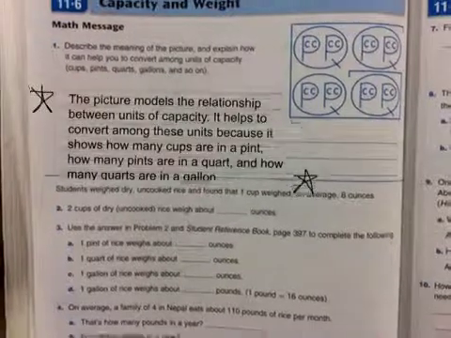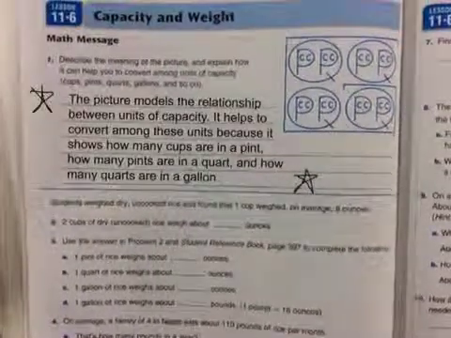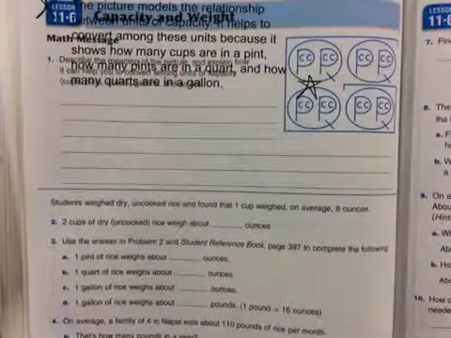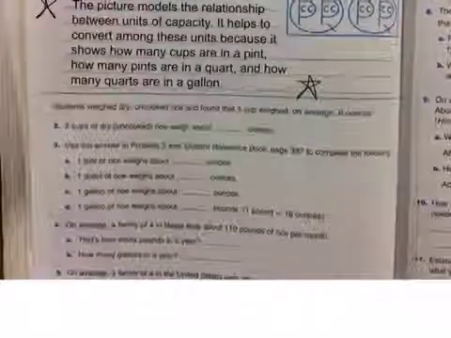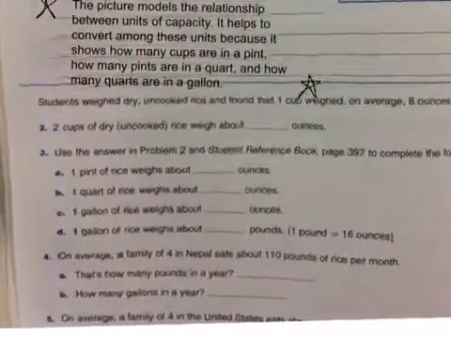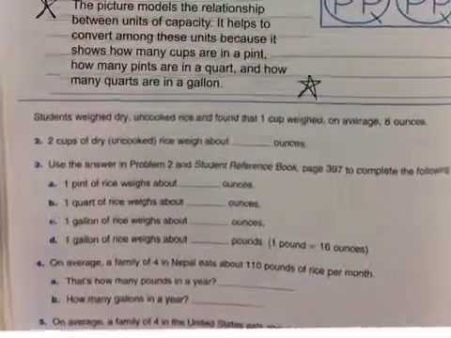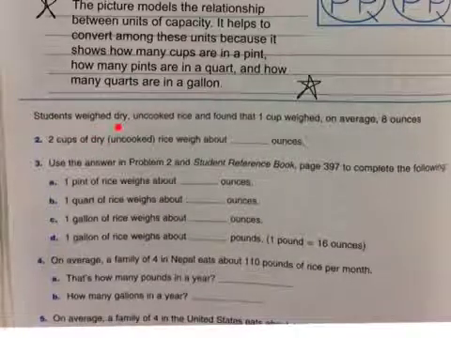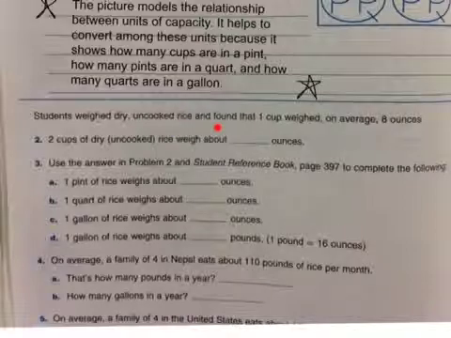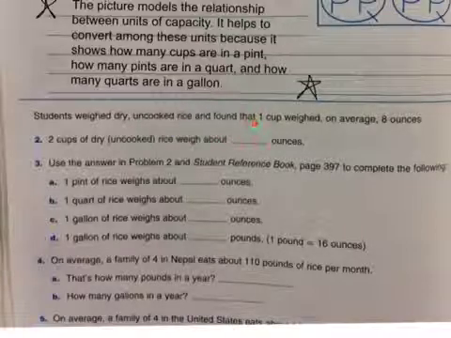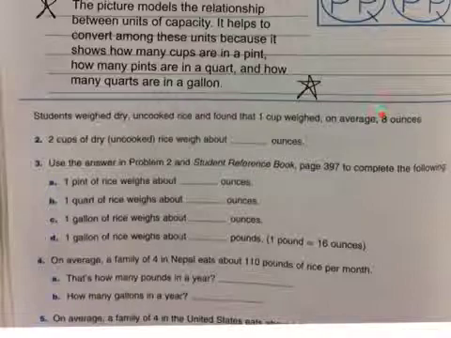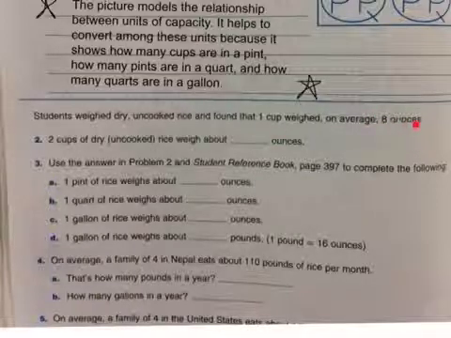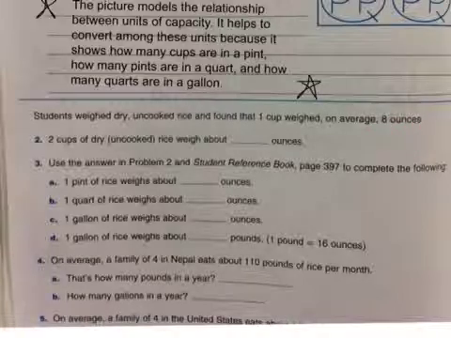Question 2. For question 2, let me move this out of the way. Boys and girls, we have to use the information given right here. Students weighed dry, uncooked rice and found that 1 cup weighed an average of 8 ounces. 1 cup is 8 ounces, which means 2 cups would be 16 ounces. 3 cups, 24 ounces.